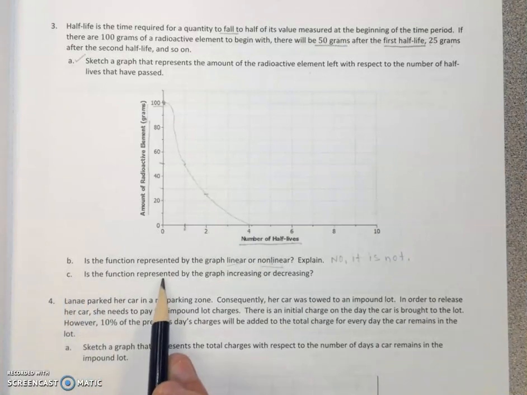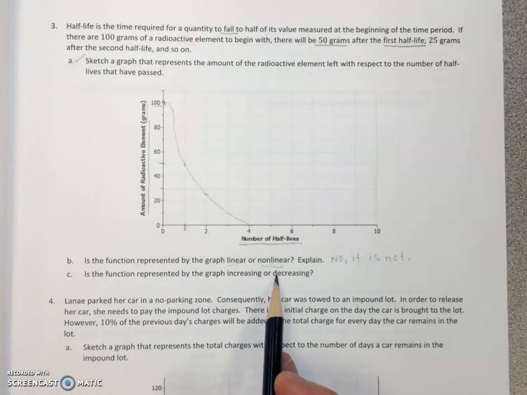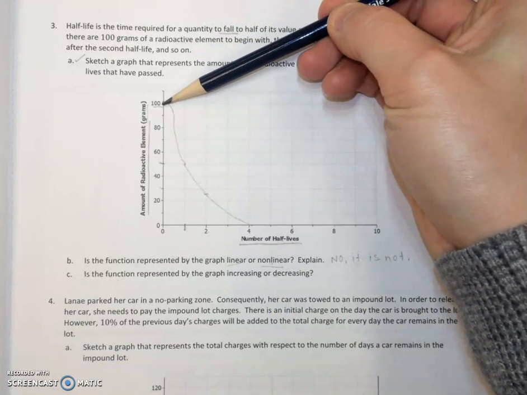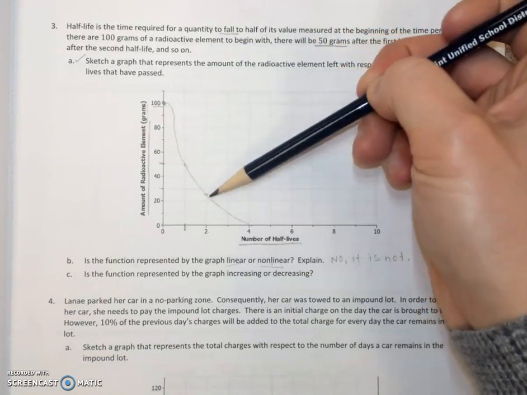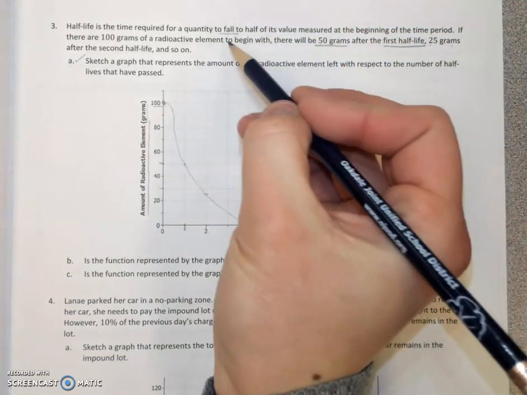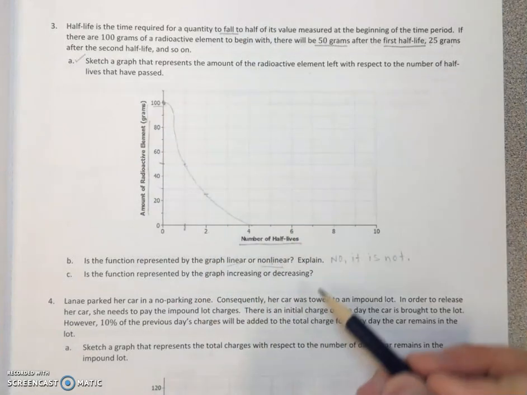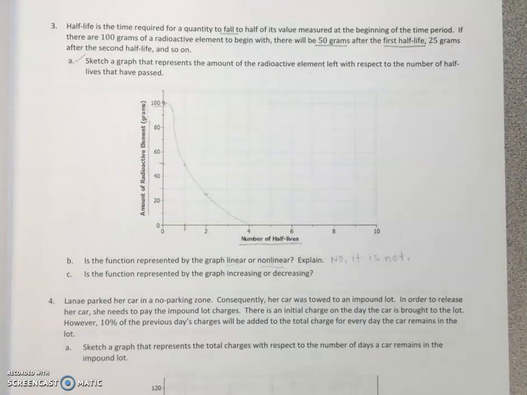And then C, is the function represented by the graph increasing or decreasing? Well, if we started at 100 and it went down, we already talked about how falling is decreasing. So it's decreasing, and I want you to put that in your own words. Okay, and that's it. That's your homework for tonight.